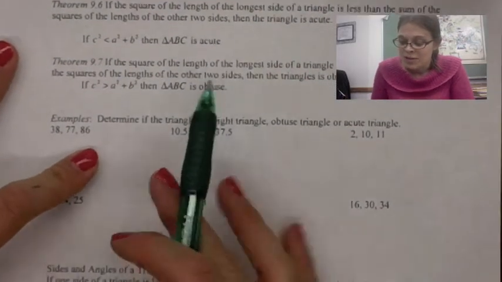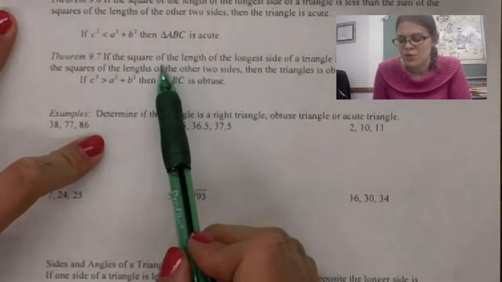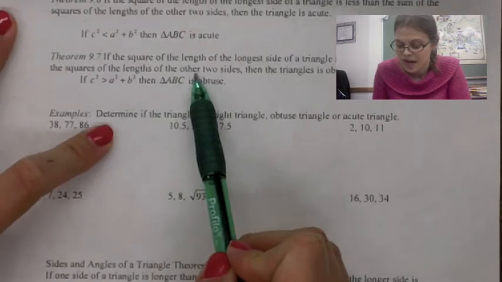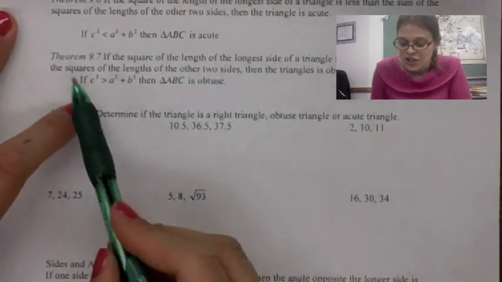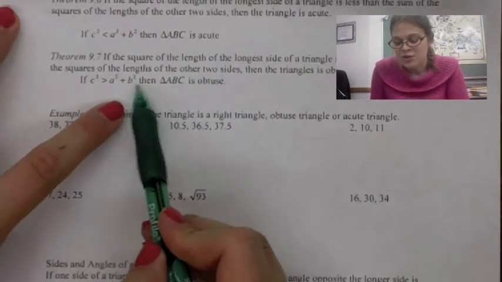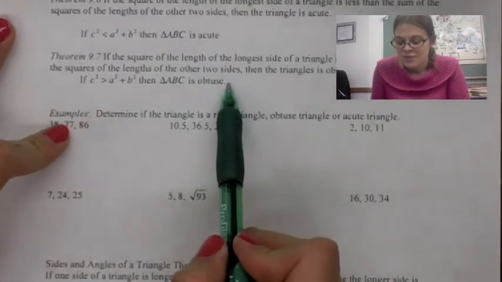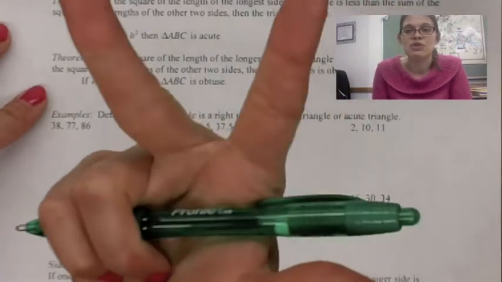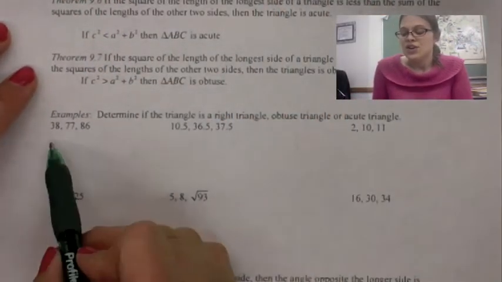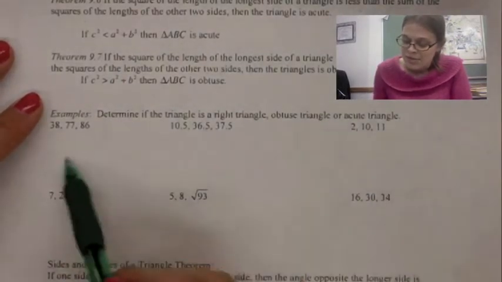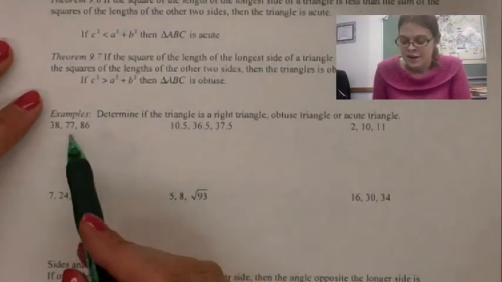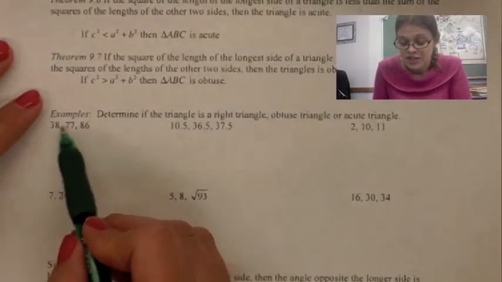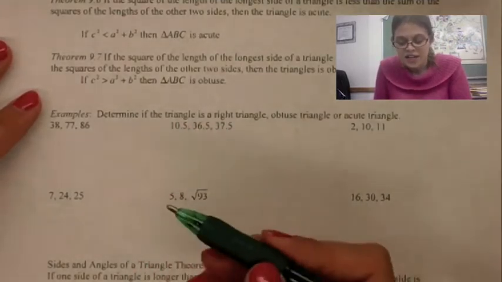And then similarly, 9.7 says, if the square of the length of the longest side of a triangle is greater than the sum of the squares of the lengths of the other 2 sides, then the triangle is obtuse. So if c squared is greater than a squared plus b squared, then it's an obtuse triangle. Now we can decide if it's a right triangle, obtuse, or acute, all using the same process. In these problems, instead of having the triangle written, you can just use the sides. I could give you either.